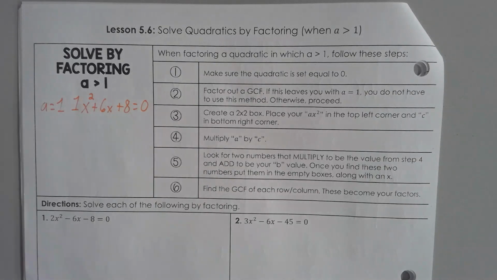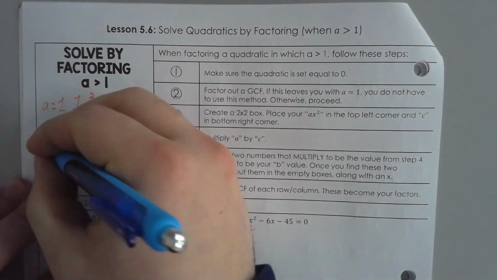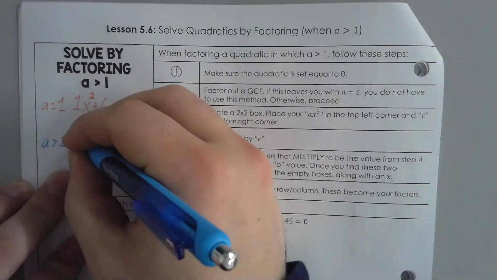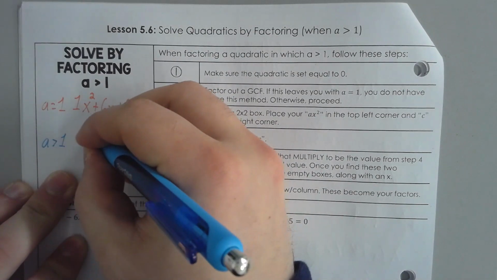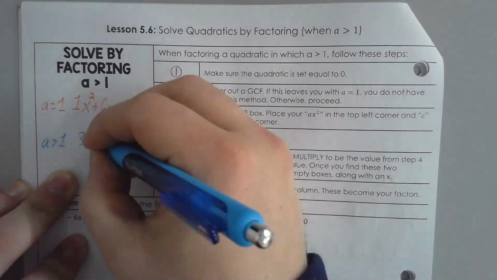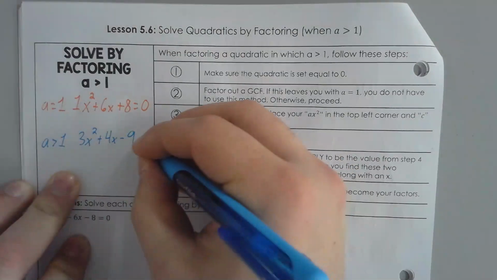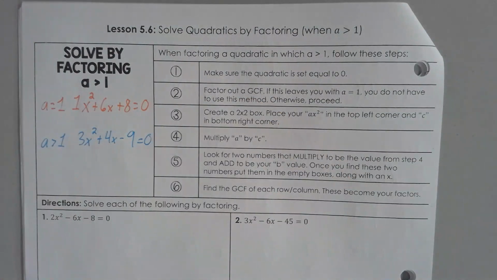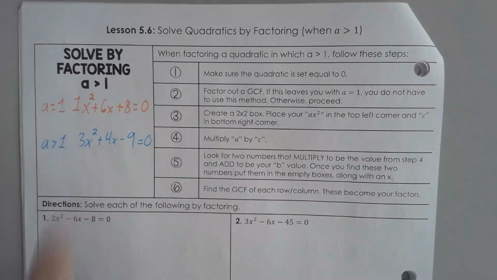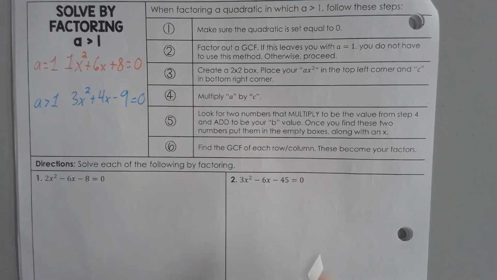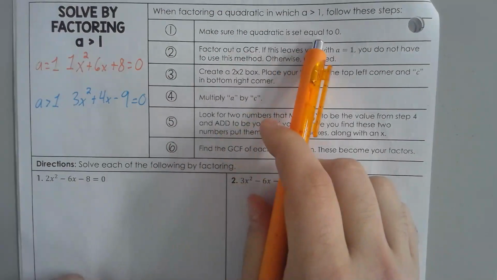Today we're going to look at when our A is bigger than 1. So it might have 3x squared in the front. It might look something like that. So when our first number is not 1, if it is bigger than 1, here's what we're going to have to do. So step 1, it says make sure the quadratic is set equal to 0.